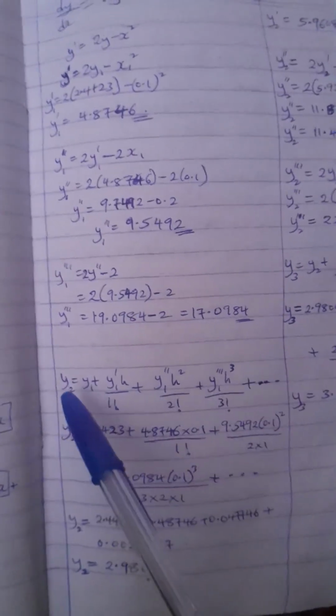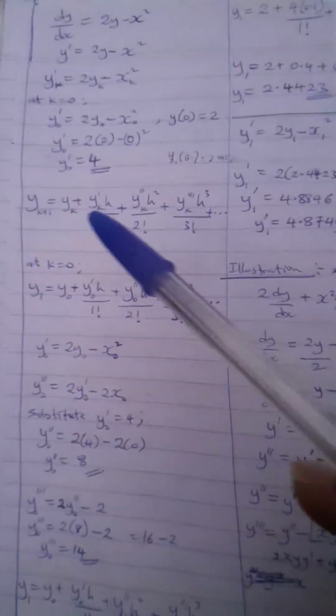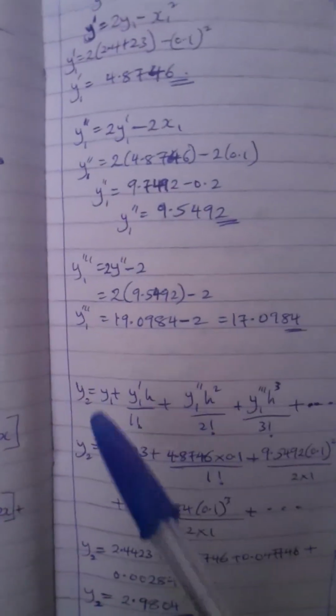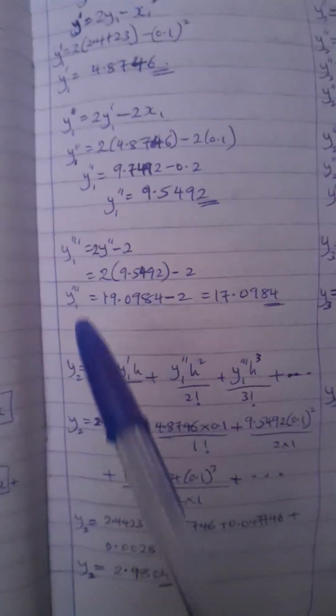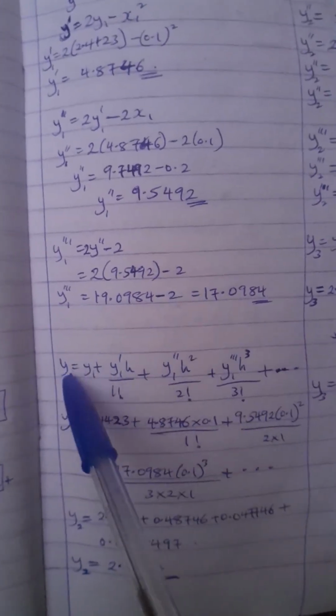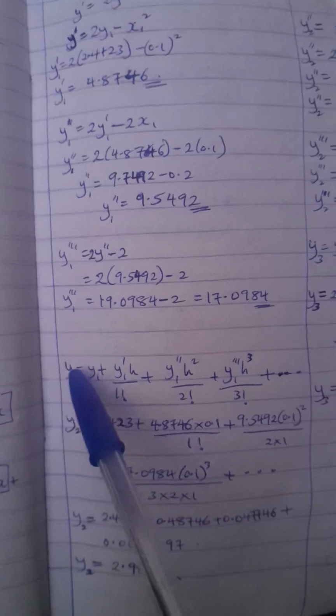You now rewrite y(k+1) for the Taylor series that we wrote here. Just put it here. You already got your y1 prime prime prime, the third derivative, just put it here. That y(k+1), our k is 1, 1 plus 1, that's y2.